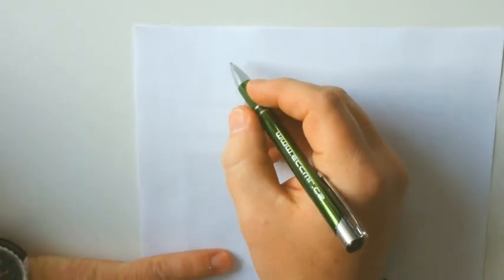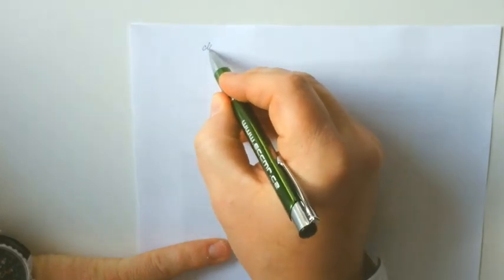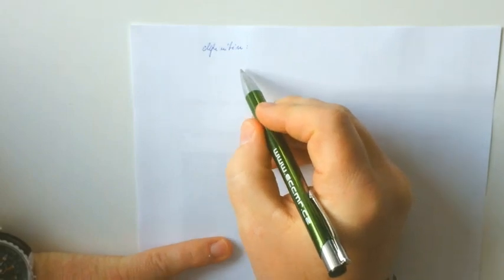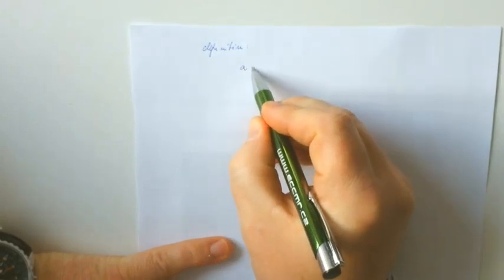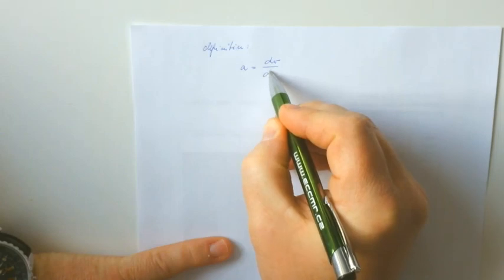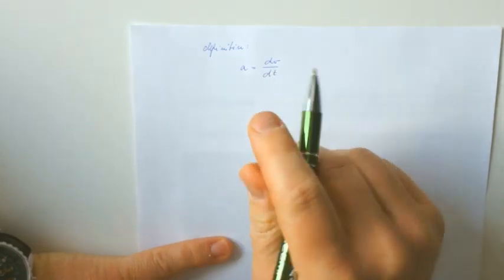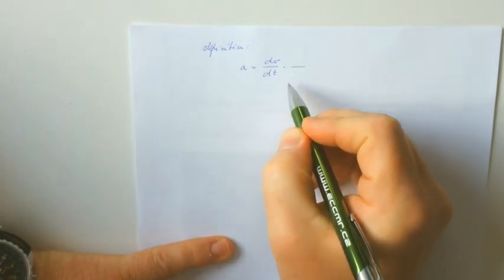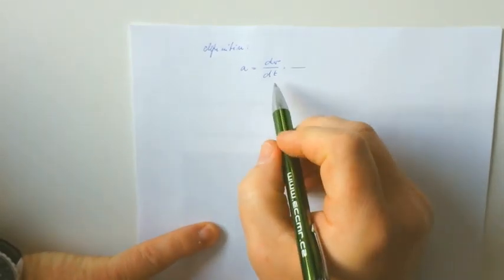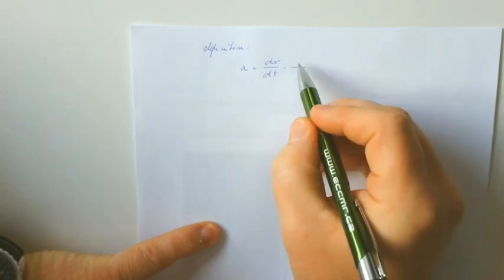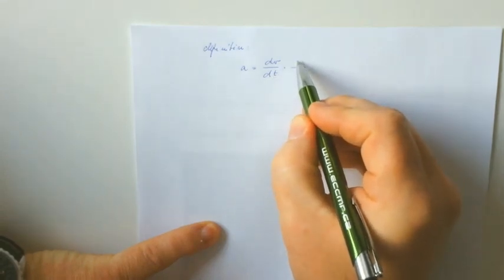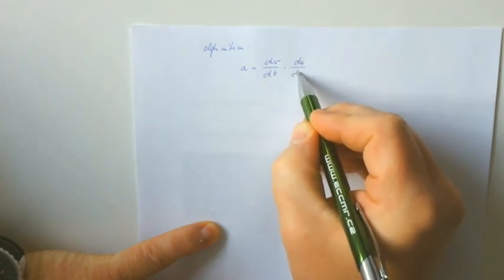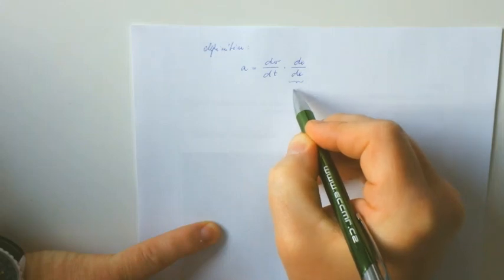So we can start from the definition. So I hope you agree with this, that acceleration is a derivative of velocity with respect to time. Okay, I think everybody knows this. And we can expand this equation by 1, and we can write 1, for example, in this form. So this is 1.